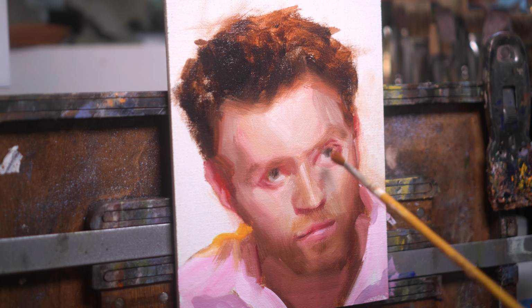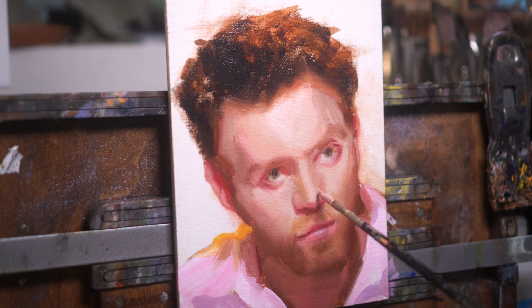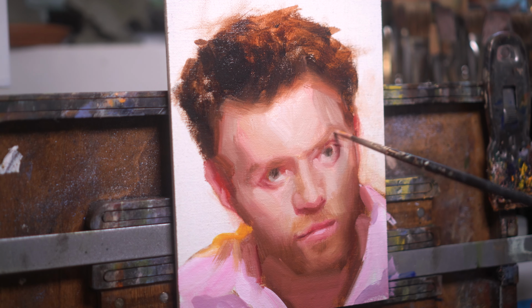One thing that I think can actually facilitate the avoidance of this is working at an appropriate size. So the scale at which I'm working for this particular painting is 6 by 8 inches. For me, this is about the smallest I really want to be painting a face. For me, the sweet spot is something between 6 by 8 all the way to usually 11 by 14 or 12 by 16 for like a head and shoulders portrait.